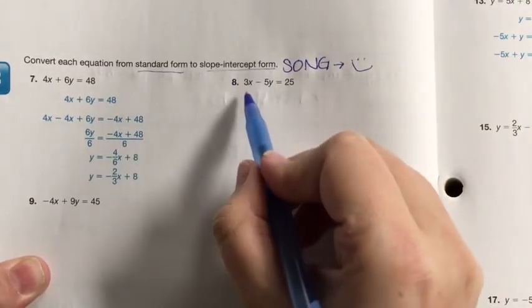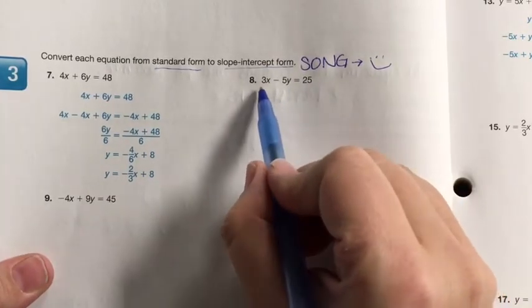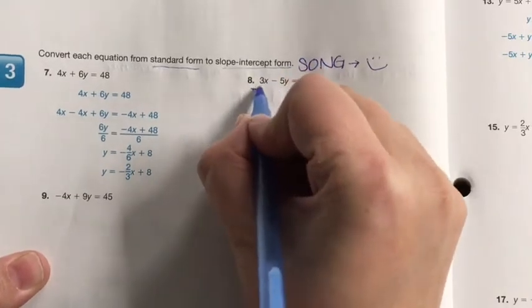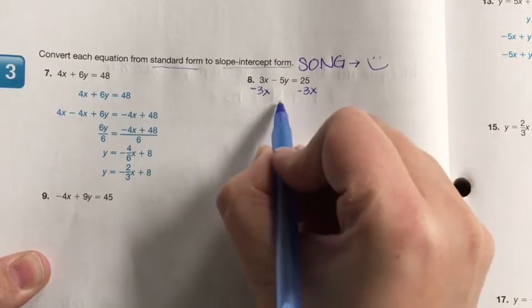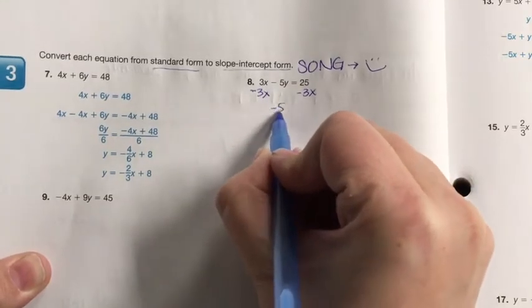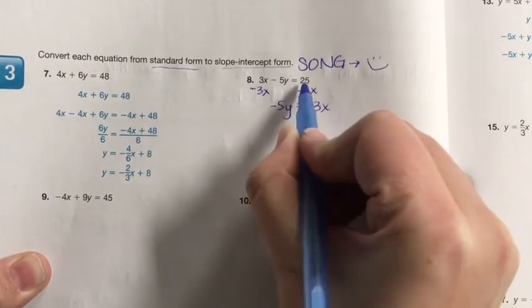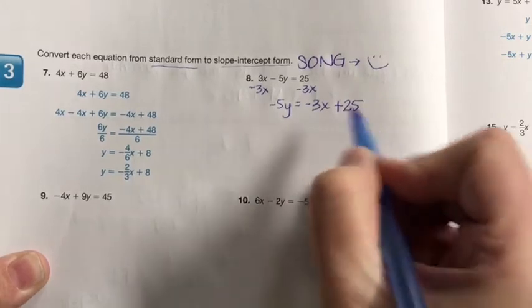So what he said to do is we're going to add or subtract the x term. In this case, the x term is 3x. Since it's positive, we're going to minus 3x. And then we'll have negative 5y is equal to negative 3x. Since 25 is positive, I put plus 25.